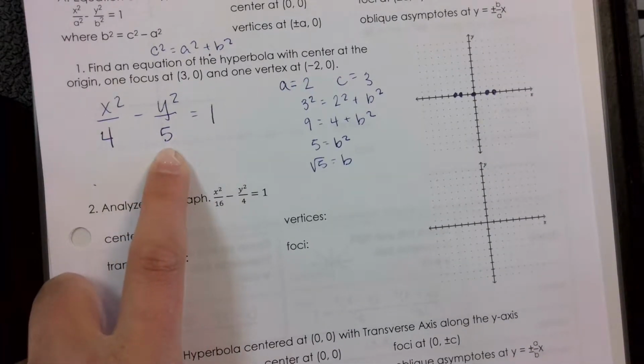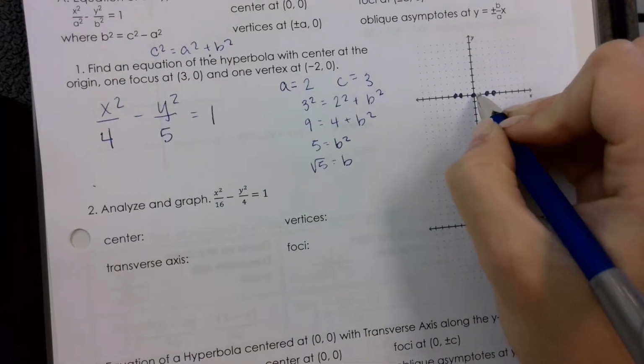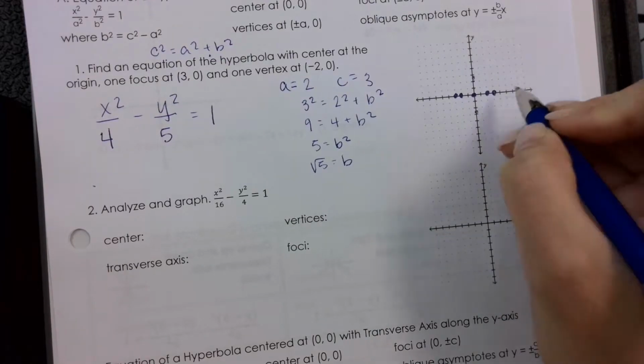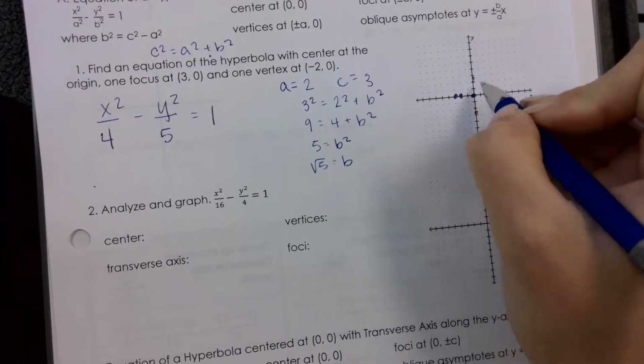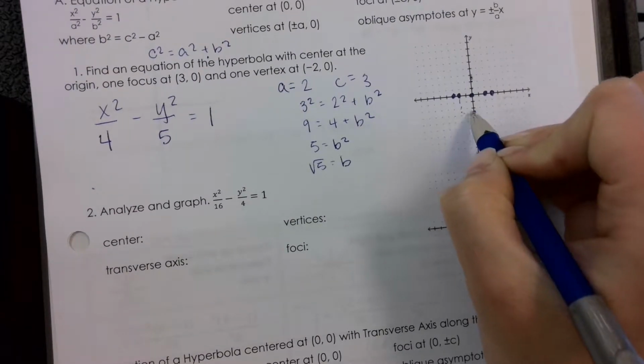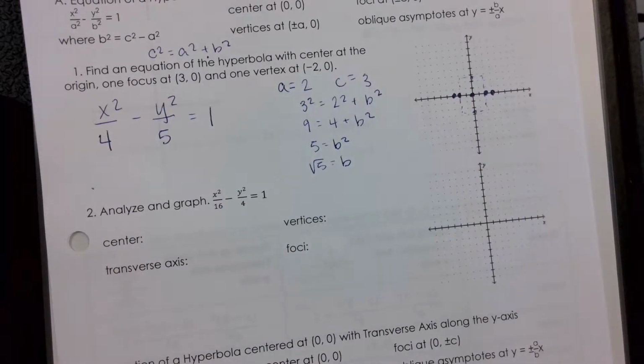So the square root of 5 is what? Like 2 point something, right? So we're going to go like 2.5-ish up. So go up 2 and some change, and then down 2 and some change. And then I like to put a dotted box around this. So what I'm saying is connect your vertices in the box you just drew. Did that make any sense at all? It's going to make more sense in a second.